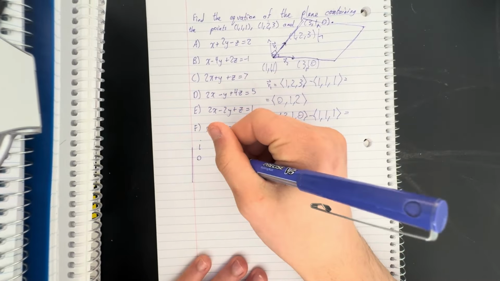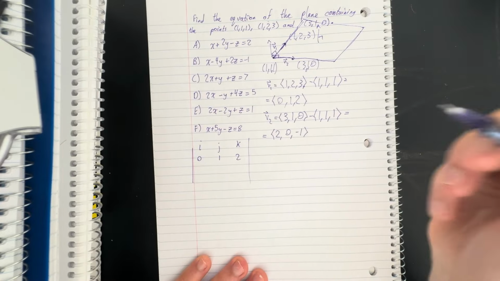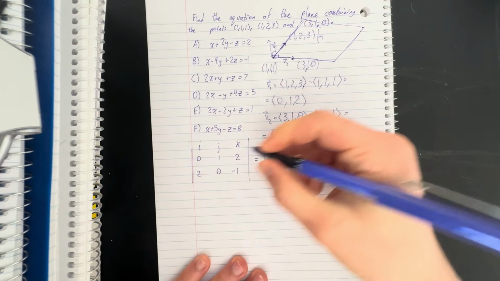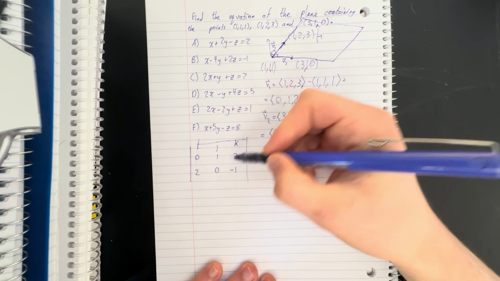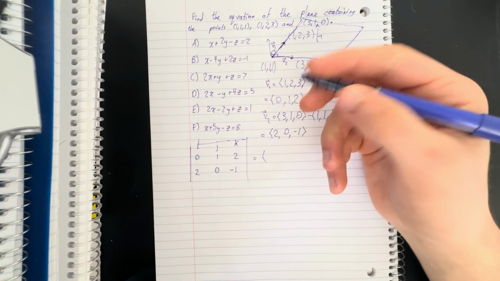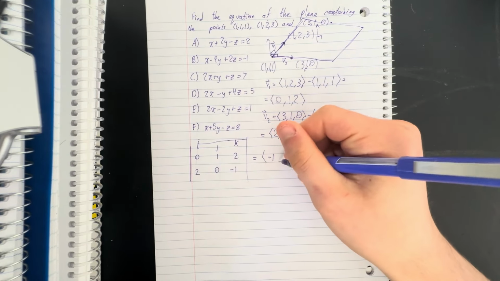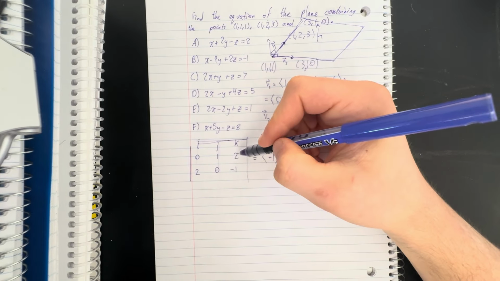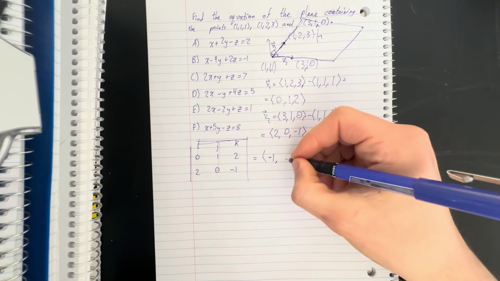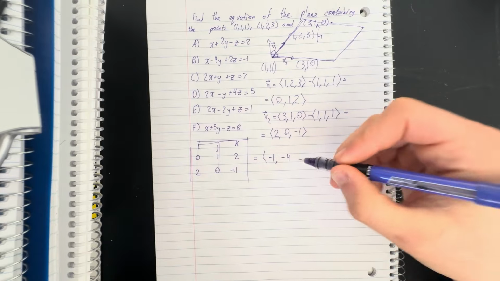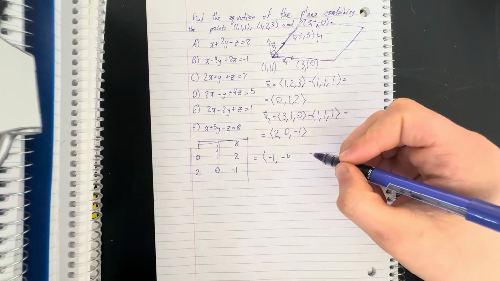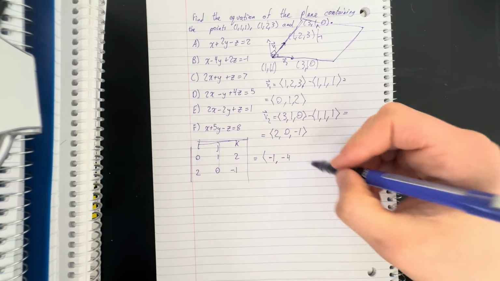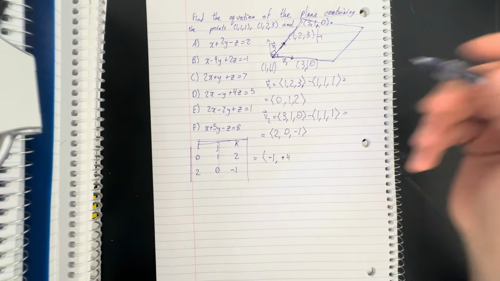For v1, we have (0, 1, 2). For v2, we have (2, 0, -1). If you cross this out, you're going to get 1 times negative 1, that's negative 1, minus 0, so it's just negative 1. For the second element, you get 0 minus 4, which is minus 4, but the middle entry of a cross product is always opposite of what you would get, so this becomes plus 4.